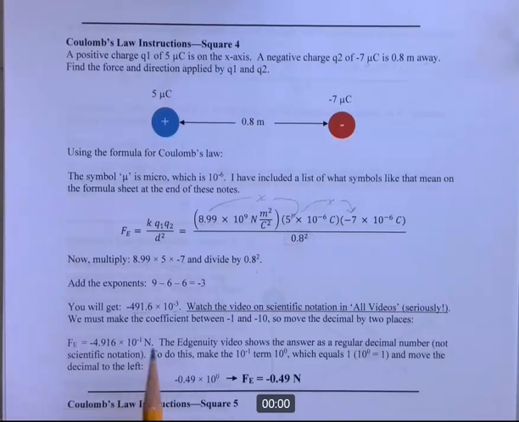And so now you have to make the coefficient a number between 1 and 10, or really in this case between -1 and -10. When you're doing this, forget about the negative sign. In other words, just make this a number between 1 and 10. To do that, you'd have to move the decimal right there between the 4 and the 9, so it would be 4.916. Okay, and I show that down there. I don't really mean forget the negative sign, it's just that you're focused on the number itself.